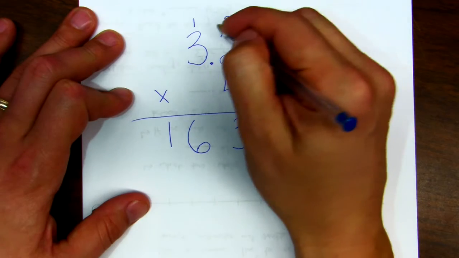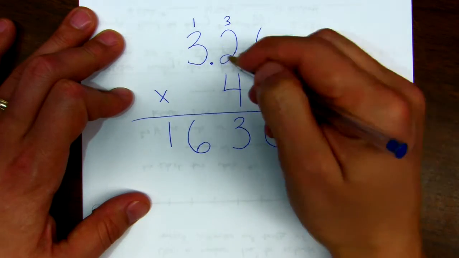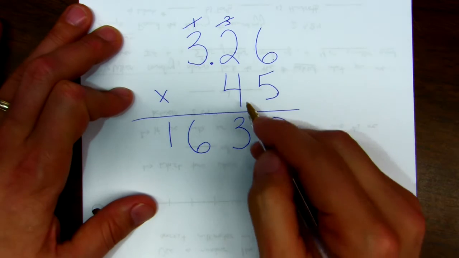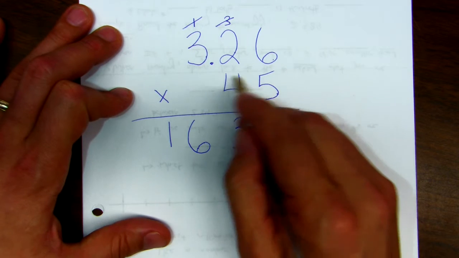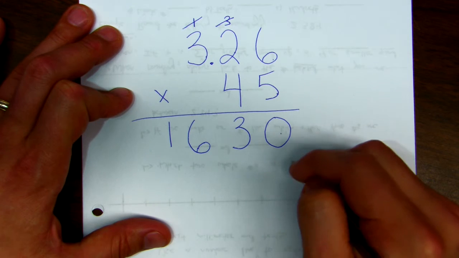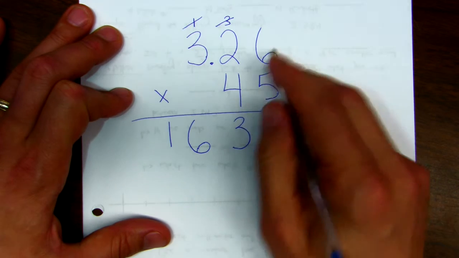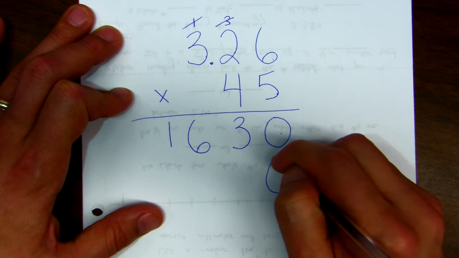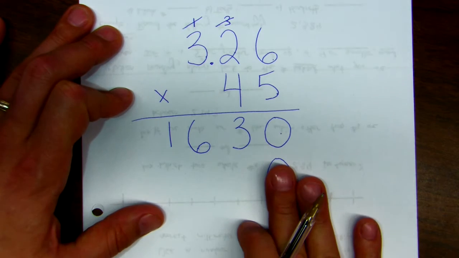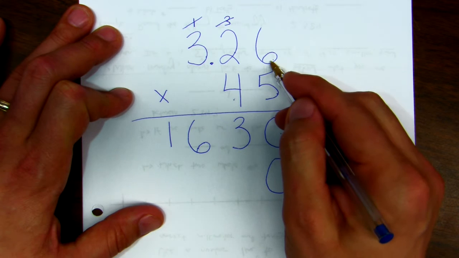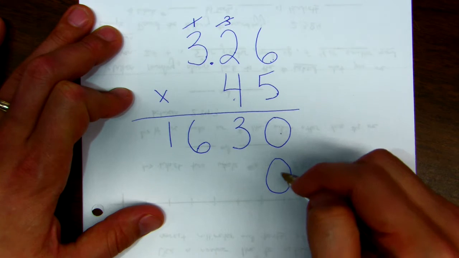What I like to do sometimes is when I'm done this level, I cross these out so they don't confuse me later on. Now, because my next one, I'm in the tens column and I'm multiplying this, I can't start with any number in the ones column. I need to start in the tens column. So I'm just going to put a 0 here as a placeholder to remind myself not to start there. Because 4 times 6 is 24, I don't want to put the 4 here.